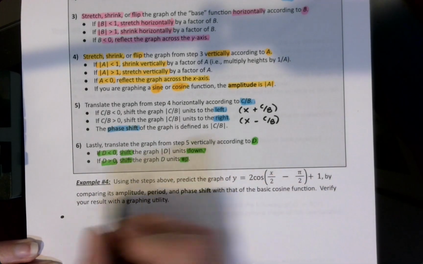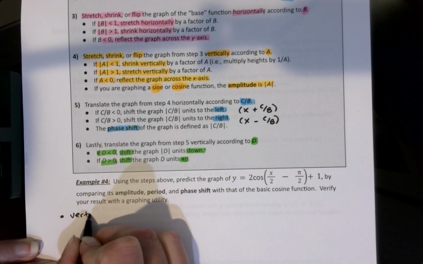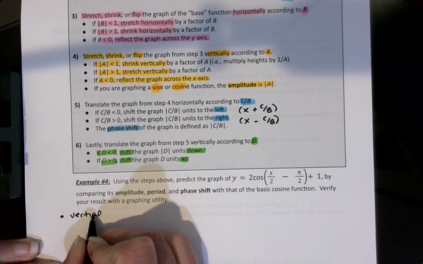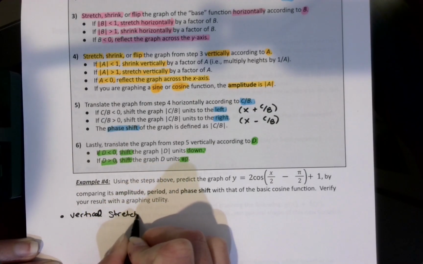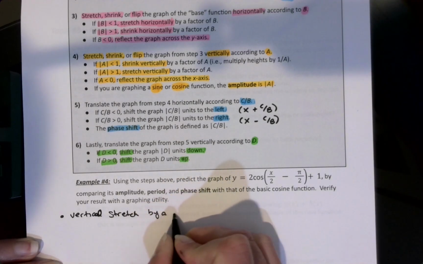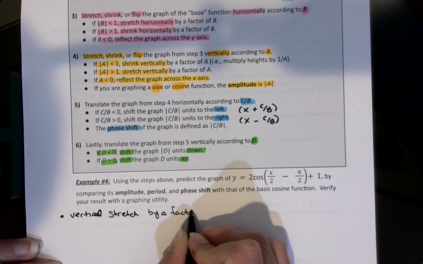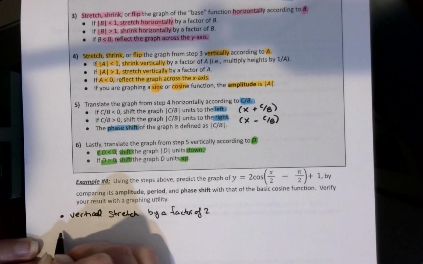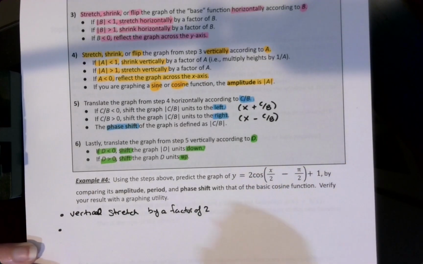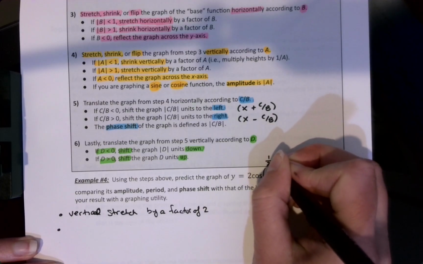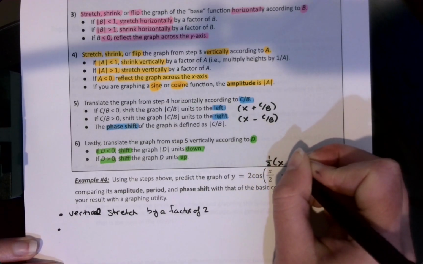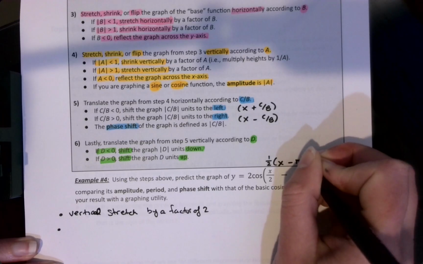The first transformation is a vertical stretch by a factor of 2. I've got a horizontal shrink. Let's get that 1/2 factored out here: 1/2 times x minus pi.